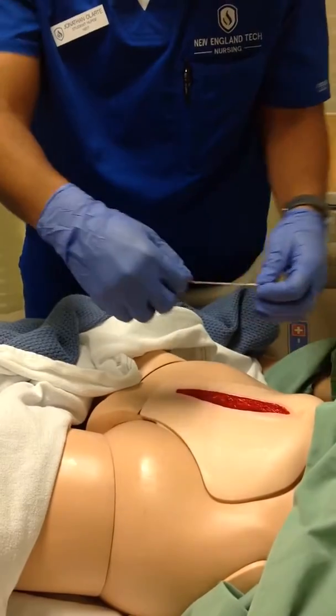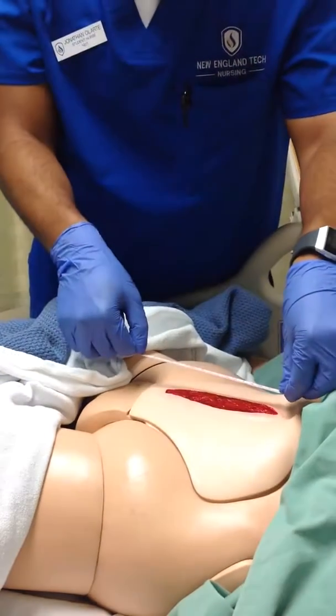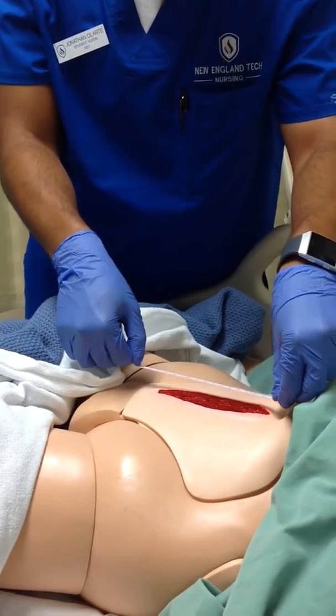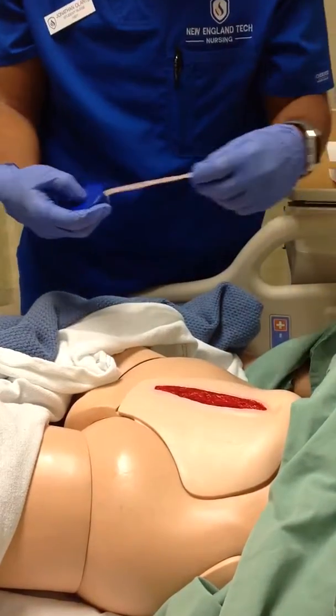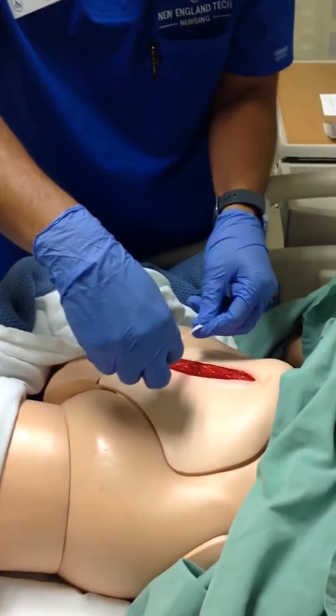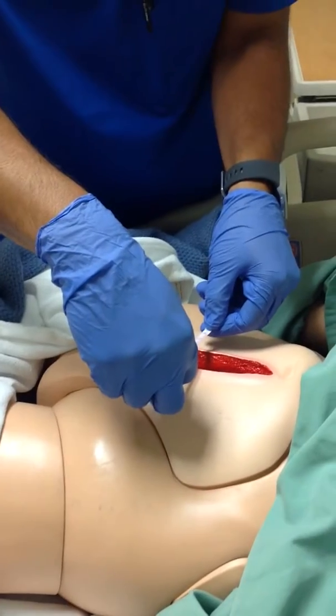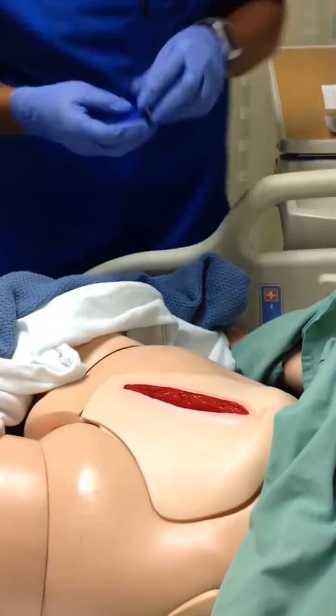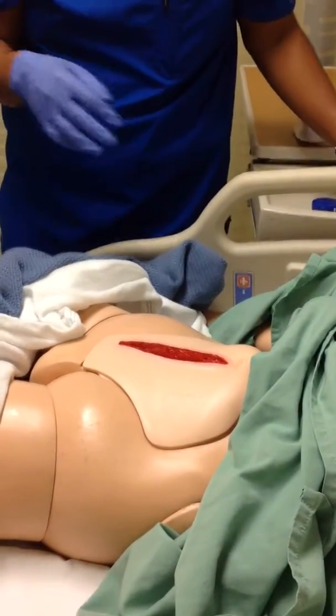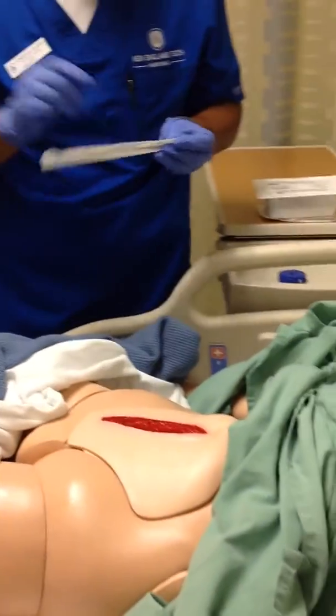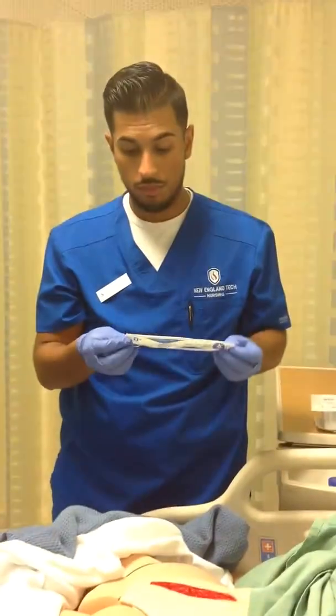In centimeters, I would measure the length, which is about 13.5 centimeters, and the width, which is about 2.5 centimeters. I would then want to measure the depth of the wound using a sterile cotton-tipped swab.